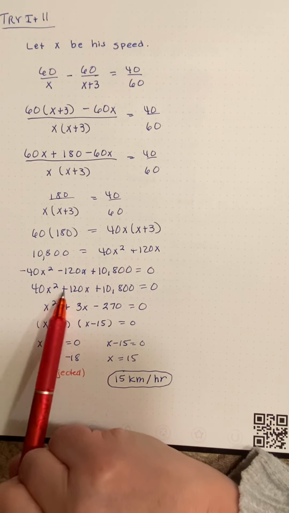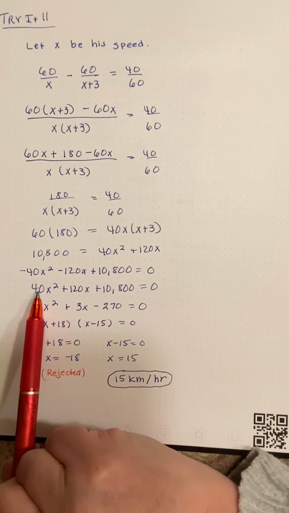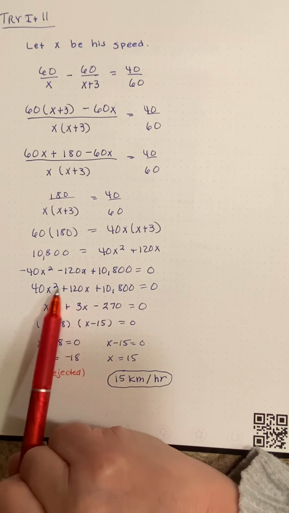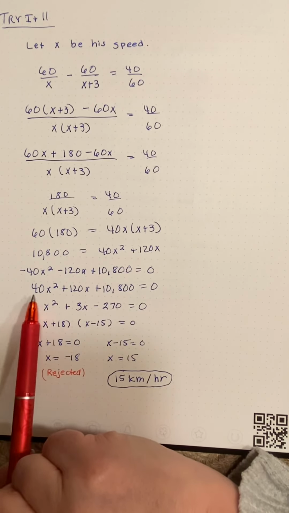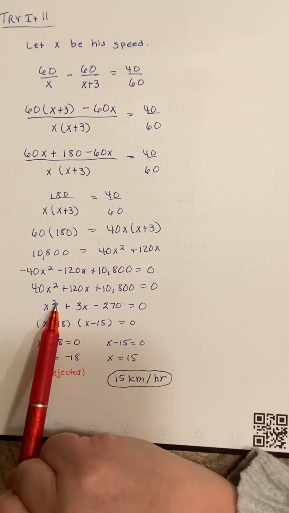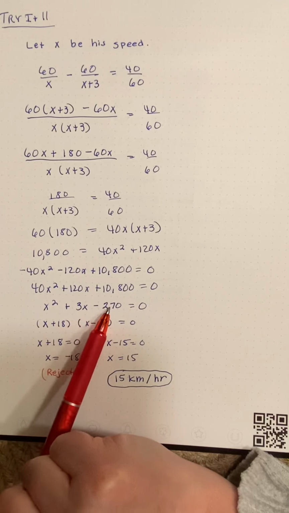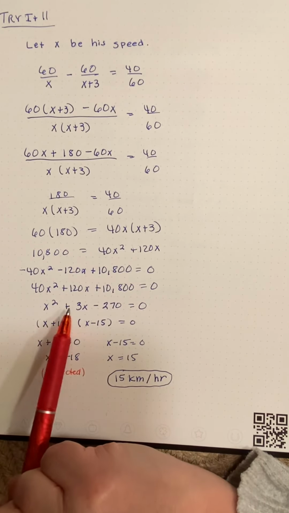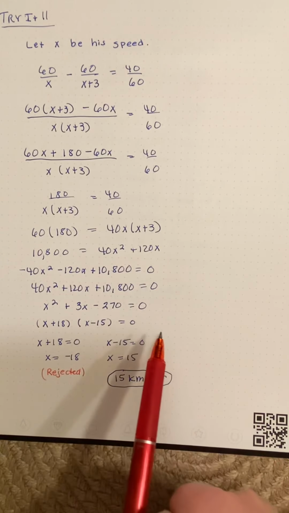I divide and reduce all of this by 40. These are all divisible by 40. So I'm taking the 40 out, dividing through by 40. I'm left with x squared plus 3x minus 270 equals 0. I do my cross factorization with the t.